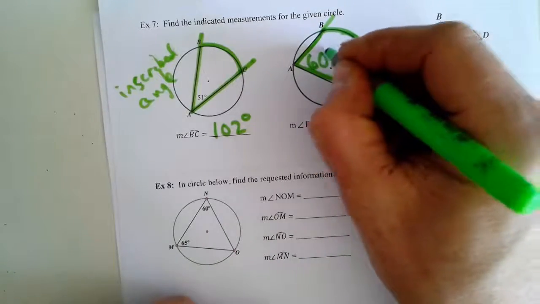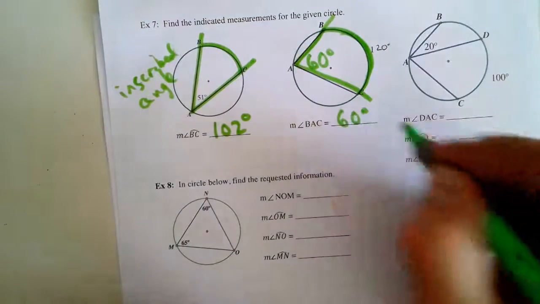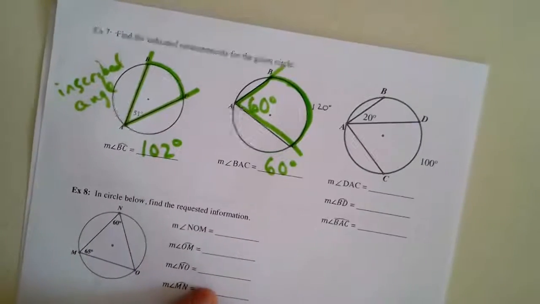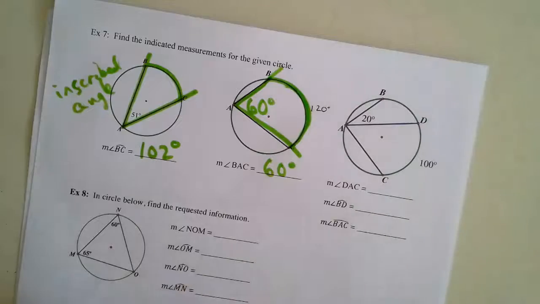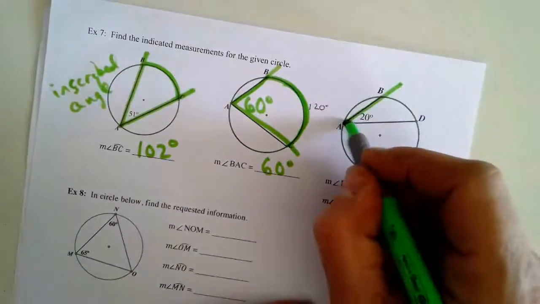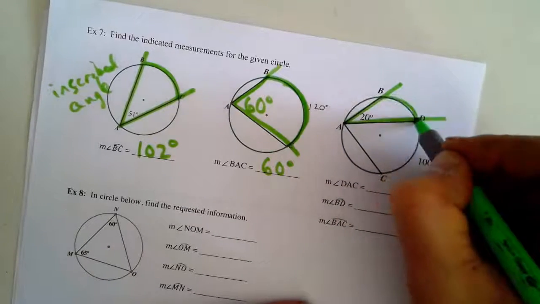If there are multiple inscribed angles, you just do this a couple times and trace each one. So if I trace the first one, that inscribed angle of 20 degrees opens up to this arc. Inscribed angles are half as much, so that's going to be 40 degrees right there.